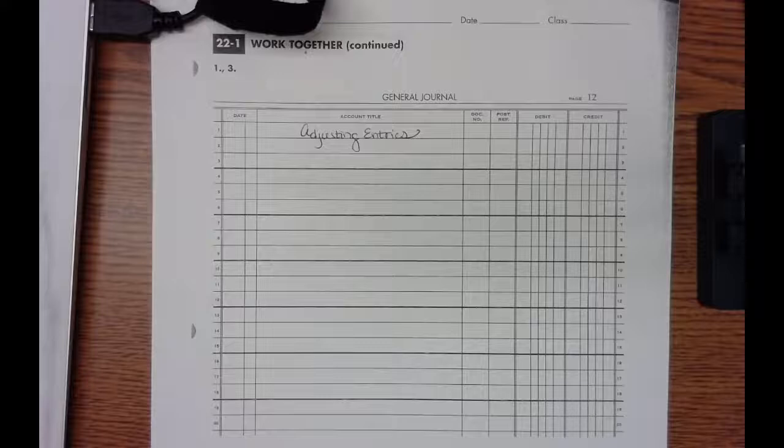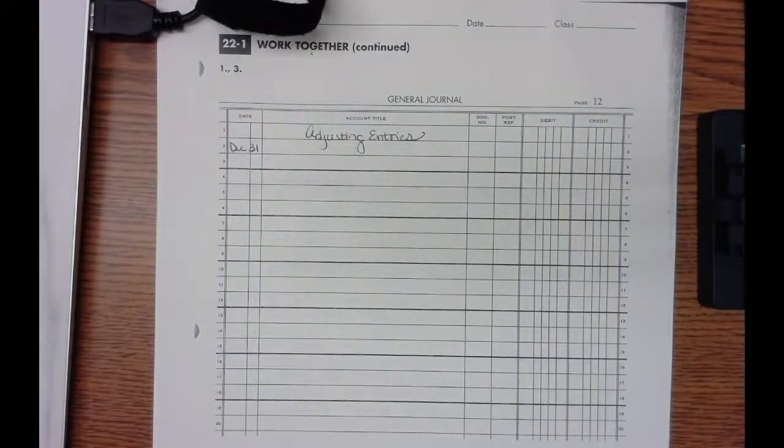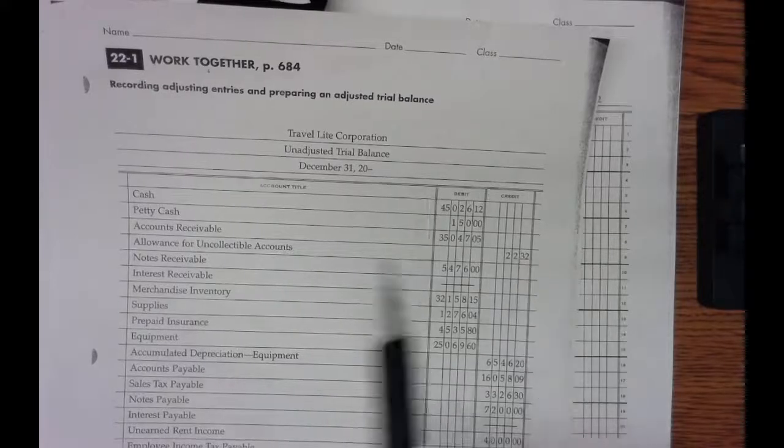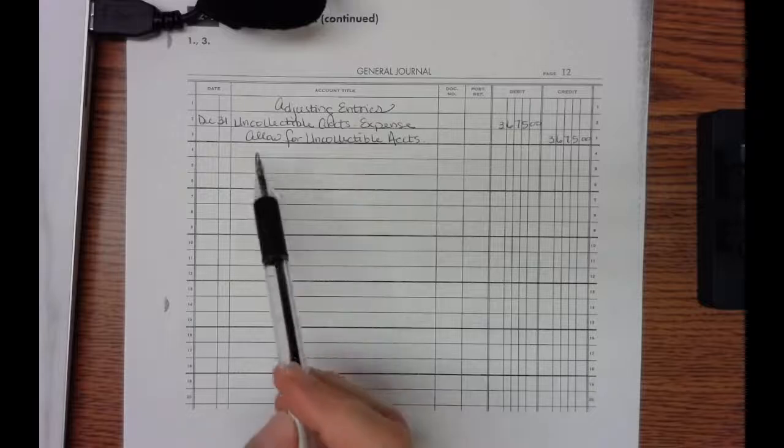And all of these adjusting entries are going to happen on December 31st. In the book, the first one says that the estimated uncollectible accounts based on aging of accounts receivable is $3697.32. In order to find the adjustment, we have to take the balance in allowance for uncollectible accounts, subtract it from the amount given in the book, and that's how we come up with our adjusting entry. So I'm going to pause and write that. So there we have it.